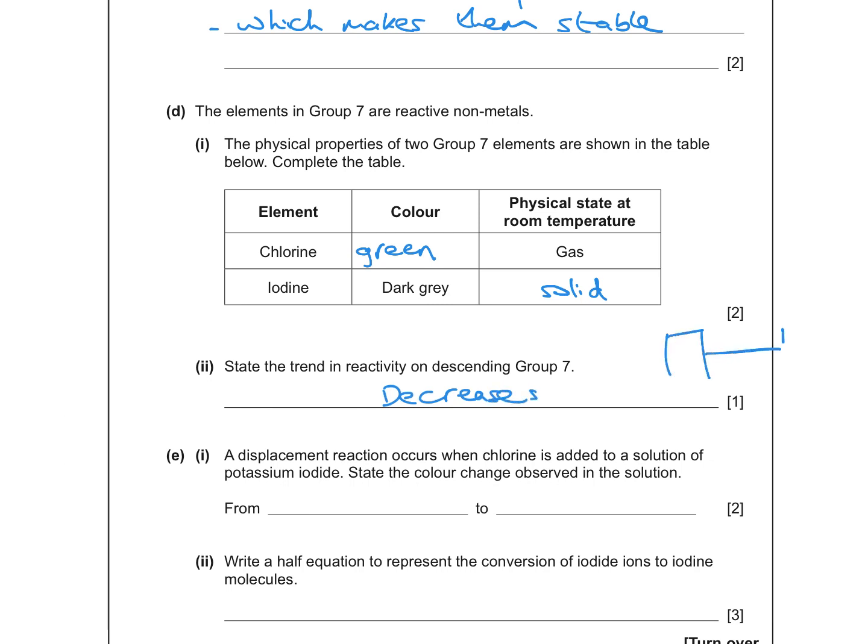Again, if I just draw a sketch here, there's a zigzag line to separate metals from non-metals. For metals, which are on the left of the zigzag line, the reactivity increases as you go down the group. But for non-metals, the reactivity increases as you go up the group. So it's the opposite to metals.